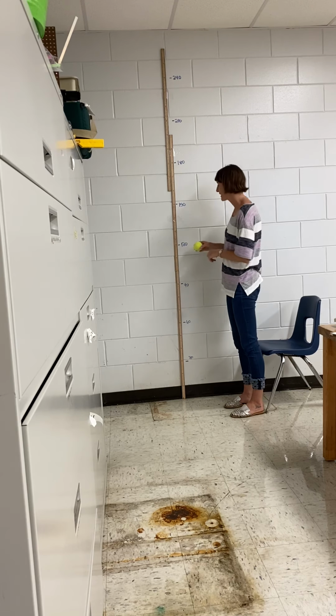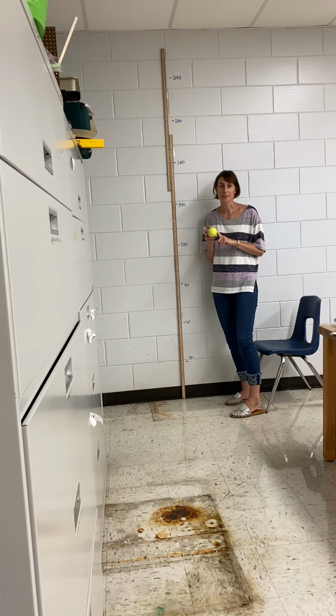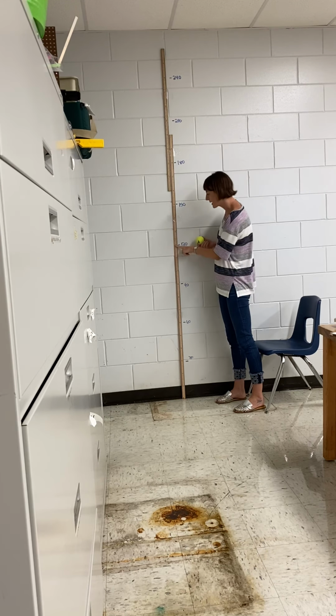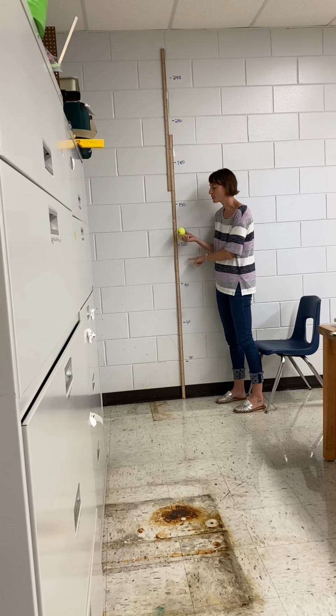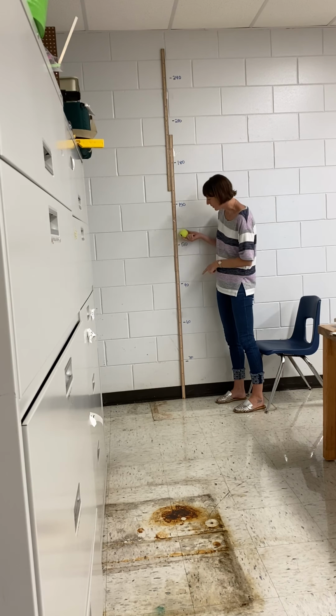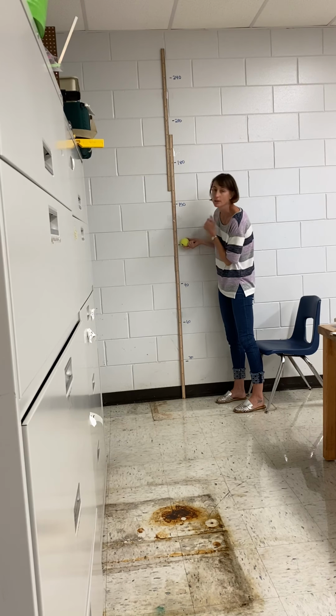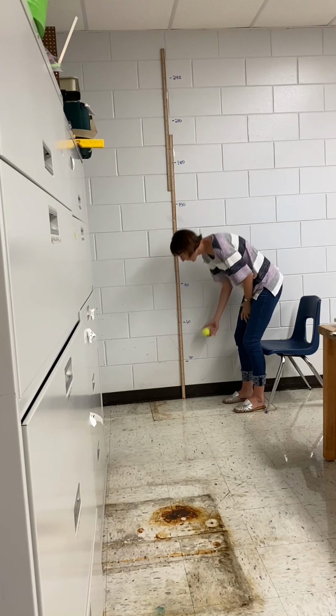The one last thing, for where I'm placing my ball, because it has a larger diameter, I'm going to try and place it from the center of mass. So I don't want to place it at the top, and I don't want to place it at the bottom. I'm going to try and place it right in the center for my heights. Okay.